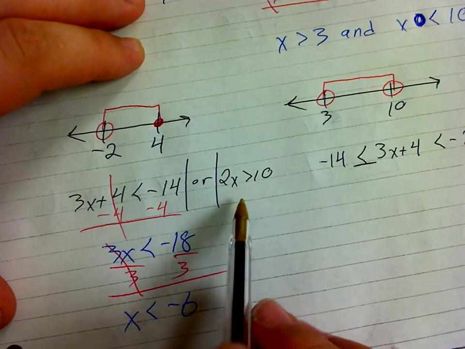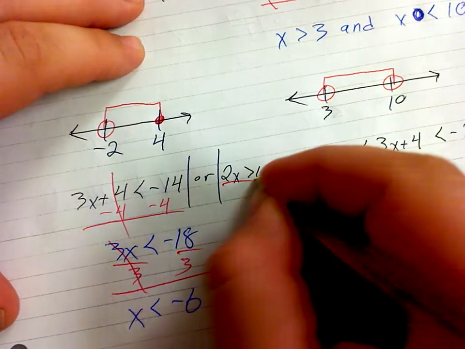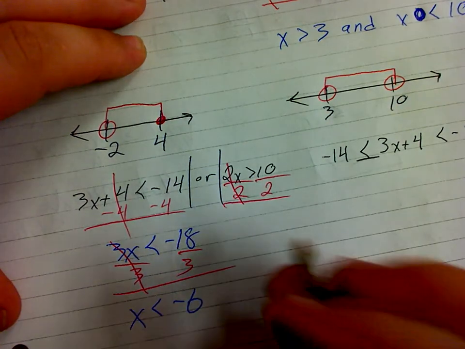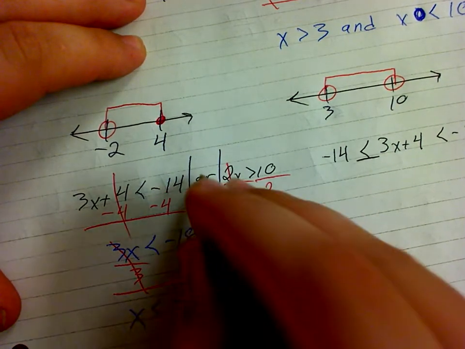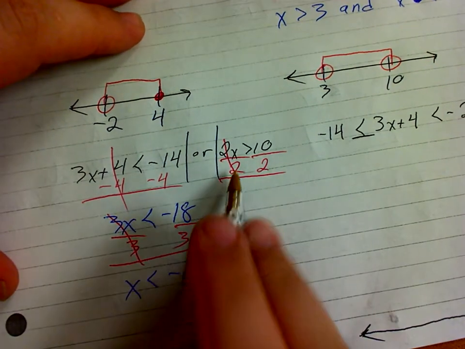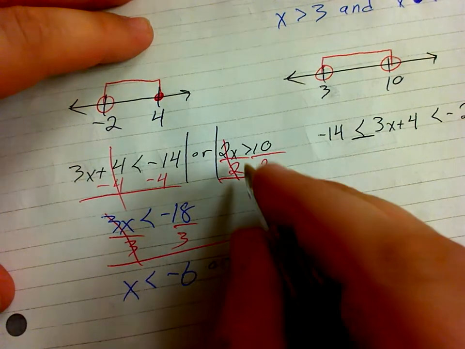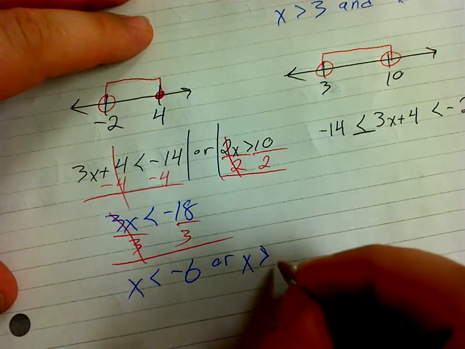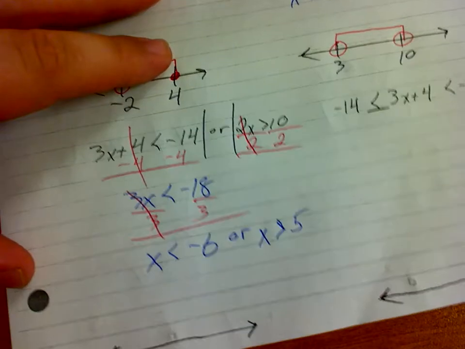So that's our first inequality. Our other inequality, we have 2x is greater than 10. Get rid of the times 2 by dividing by 2, in which case, again, we have the word or in between them here. 2's on the left cancel out, leaving us with just an x. We divide by a positive, so the inequality does not flip. And 10 divided by 2 is 5.